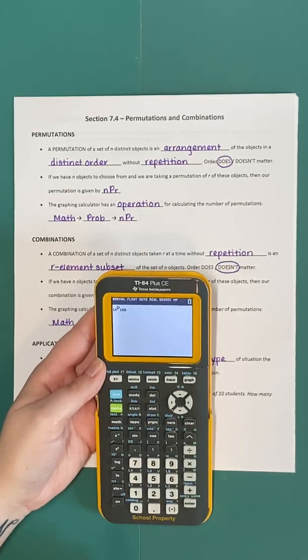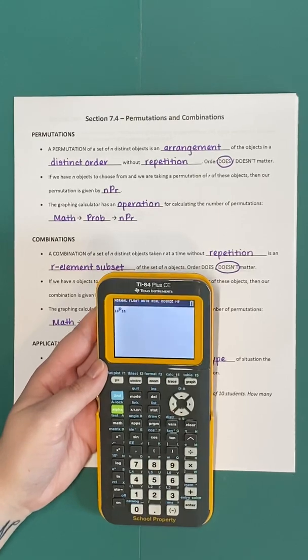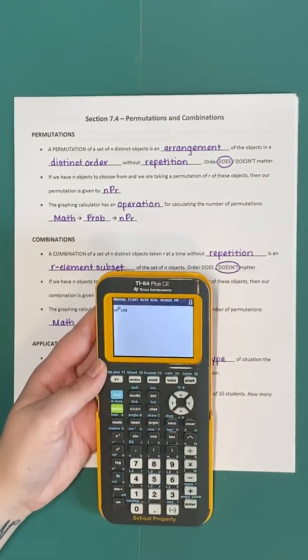So just look at yours, explore a little bit about what yours is doing. If you type that operation and you have those boxes to type into, then you can do it this way.